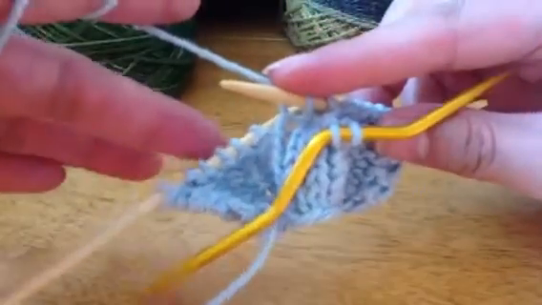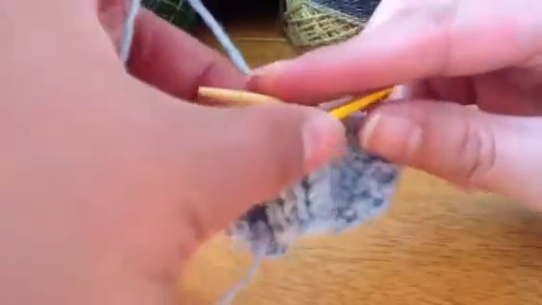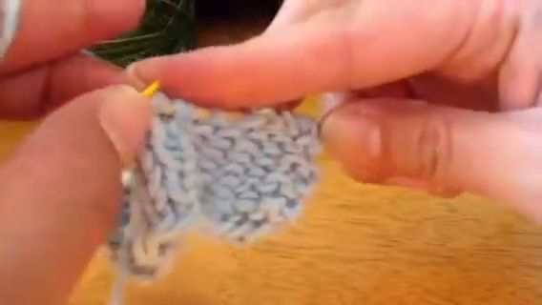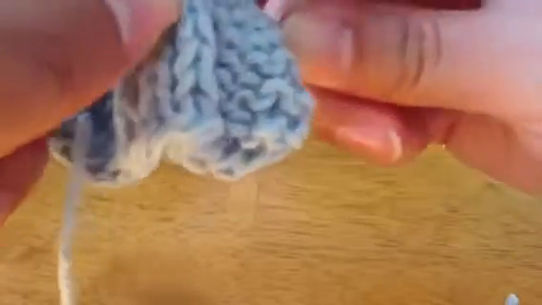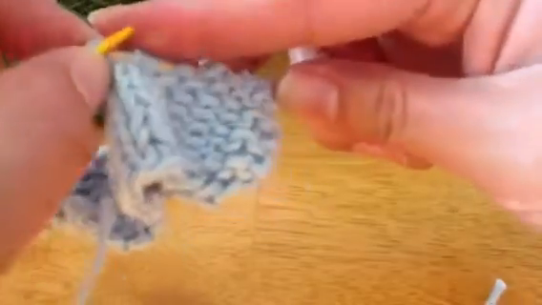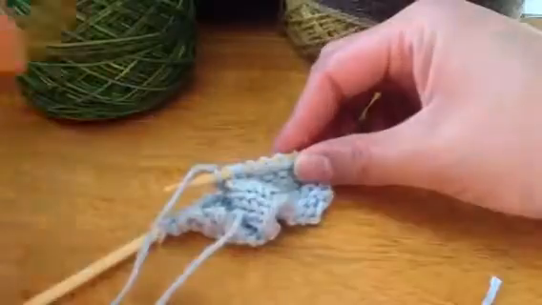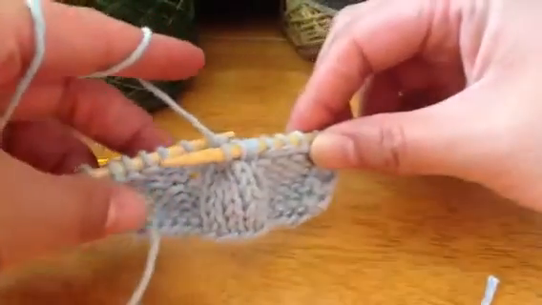Now I'm going to drop my left hand needle and pick up my cable needle, which is sitting here at the front, and then use it as though it's just my normal needle, and knit these two stitches back on. Like so. There we go. Alright. Then I'm going to put my cable needle down and carry on knitting the rest of my row.